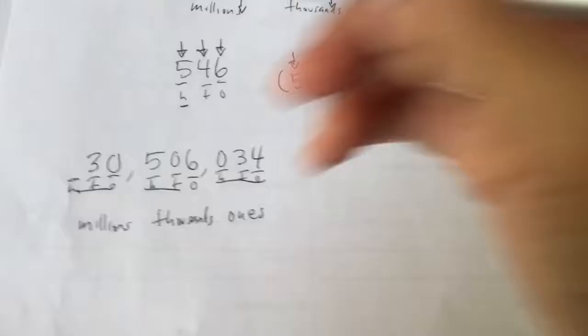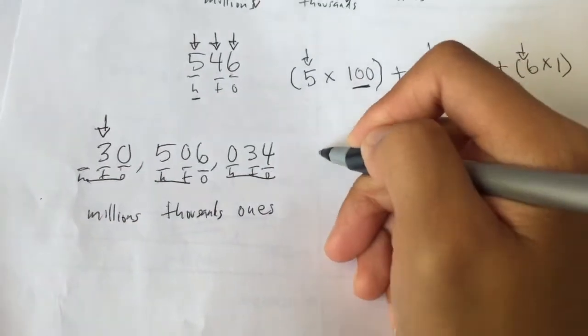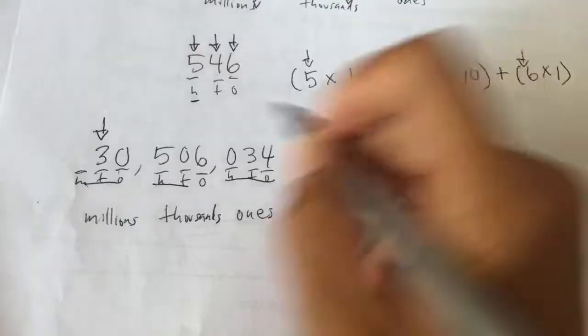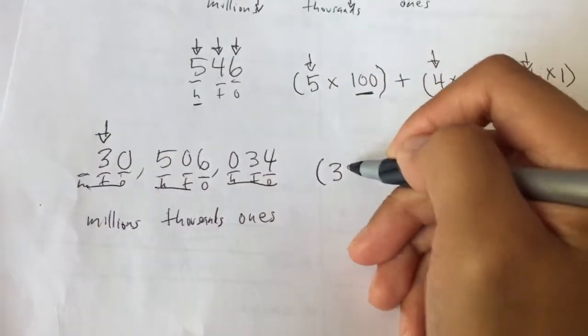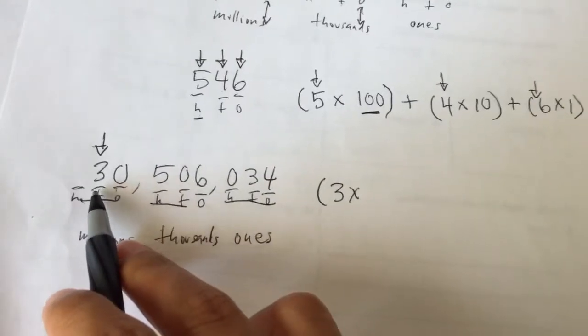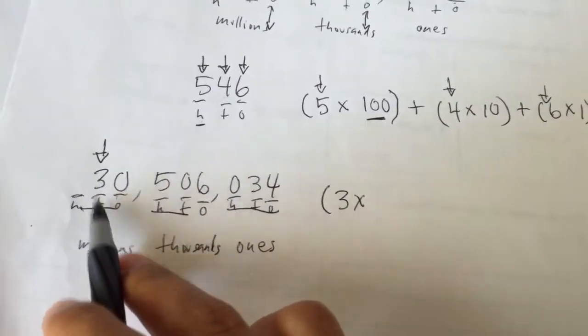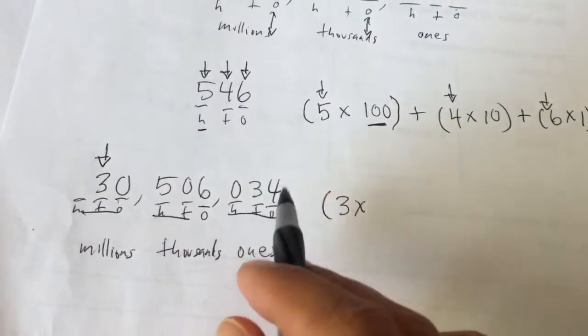So let's look at what we did for the one above it. We started on the farthest left, which is the one of the greatest value. And we thought, hey, we're going to put that in parentheses. 3 goes in the parentheses, and we're going to multiply it by its place value. Students sometimes struggle with this part because they don't know the place value and they're going to guess. Don't let them guess. Start always from the beginning.